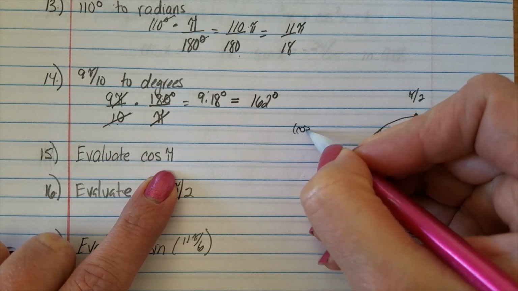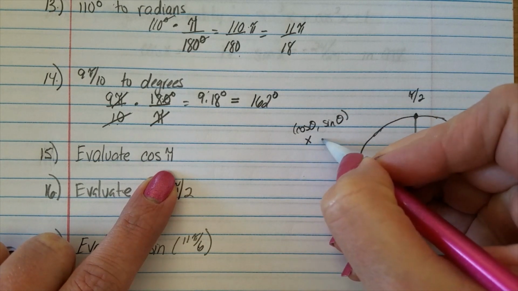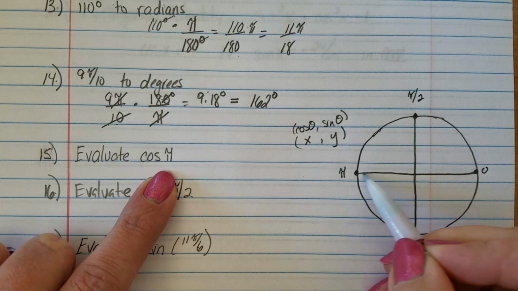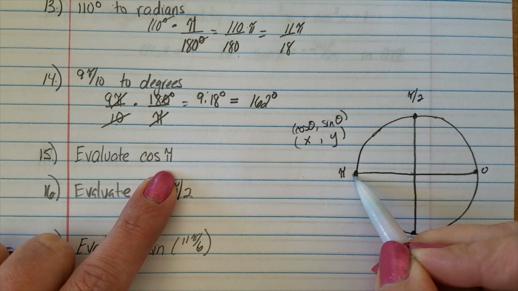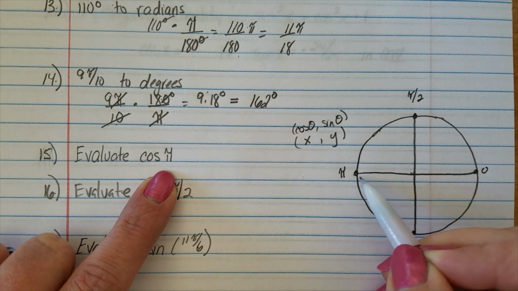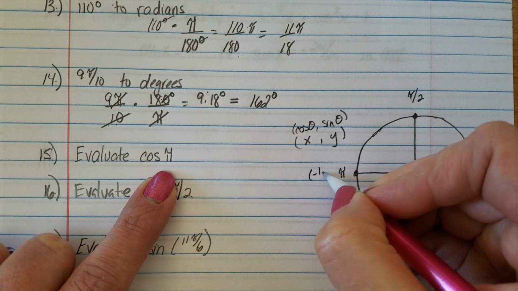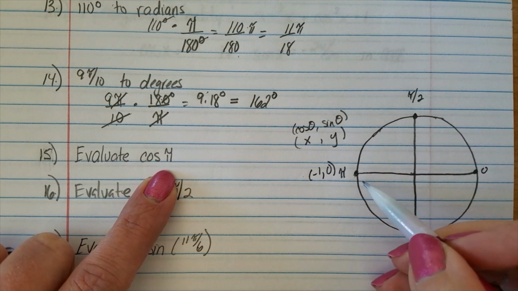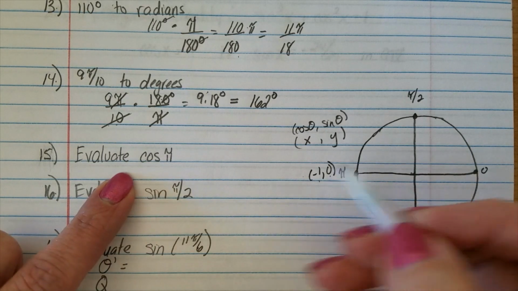Now, think of this too. We have cosine of theta, sine of theta. That's your ordered pair, which also relates to x and y. If I have a radius of 1, okay, what would your x value be? Remember, think of this as a coordinate plane. It would be -1. So that point is -1. Your y, if you're on the x-axis, it's 0. So that means cosine of pi equals -1, sine of pi equals 0.